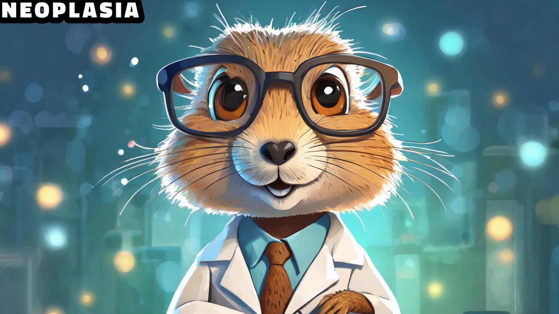Exactly, Crash. But the differences don't stop at appearance. Functionally, benign tumors may cause local effects due to their size, but they generally respect tissue boundaries. Malignant tumors, however, are the real troublemakers. You got that right, Pete. Malignant tumors invade surrounding tissues and can spread to distant sites, a process we call metastasis. This ability to metastasize is really what sets malignant tumors apart and makes them so dangerous. Absolutely crucial point, Crash. Now let's hit our listeners with a quick USMLE-style question to reinforce these concepts.